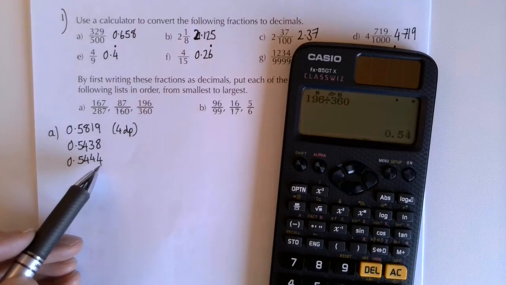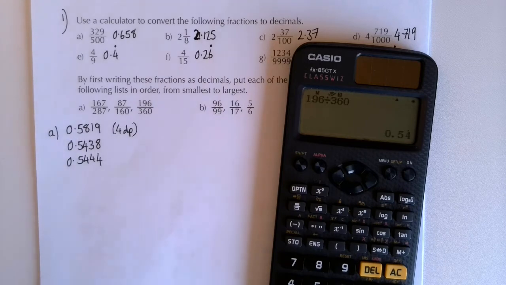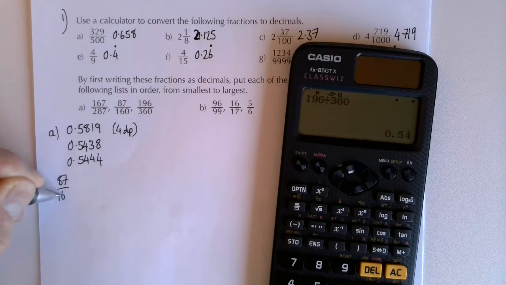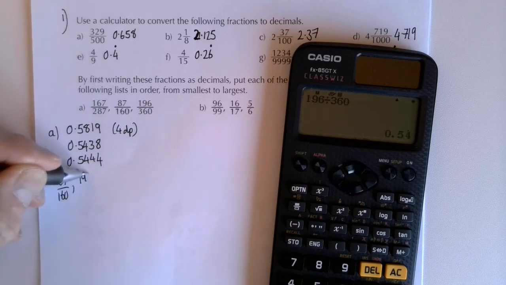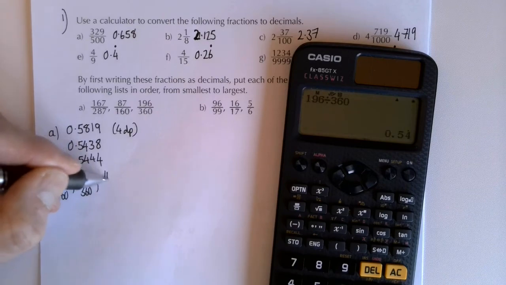So this is a recurring one. This one went on another digit. This one went on for ages. But by rounding them all, it's easy to compare them, isn't it? I can easily see now that this one here is the smallest. So that came from that. So my first fraction in the list is that. And then this would be next. So that came from that fraction. And then the last one would be the biggest.